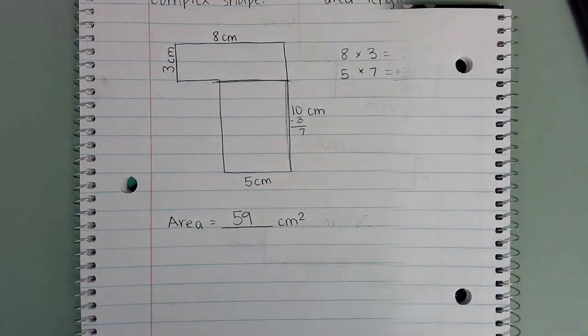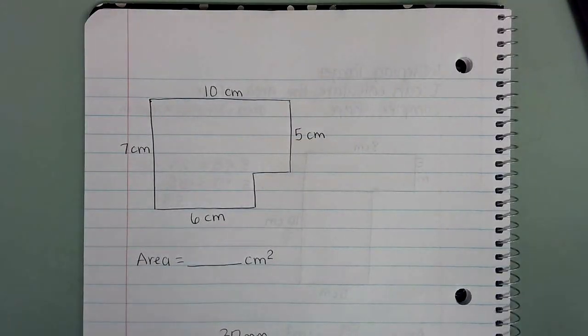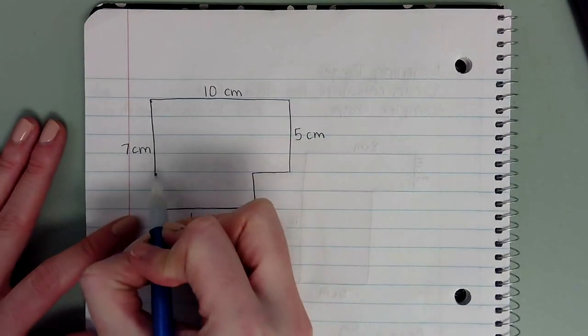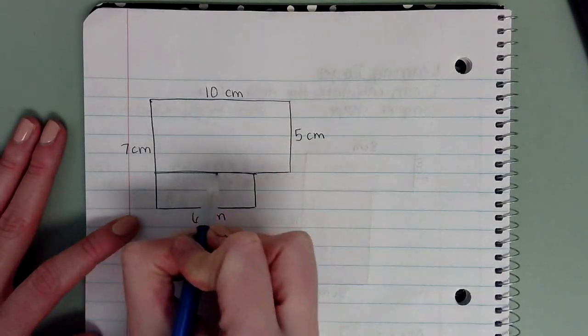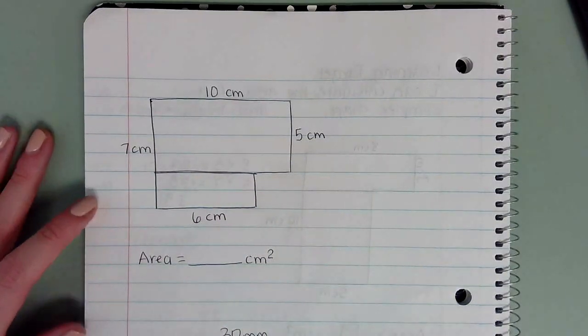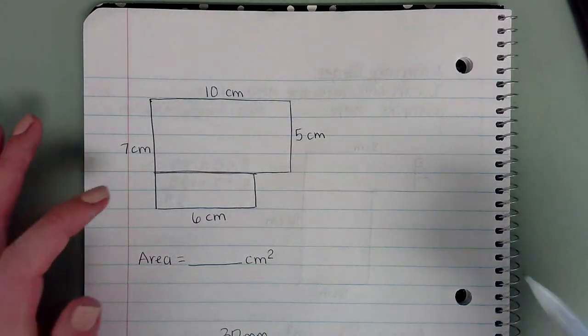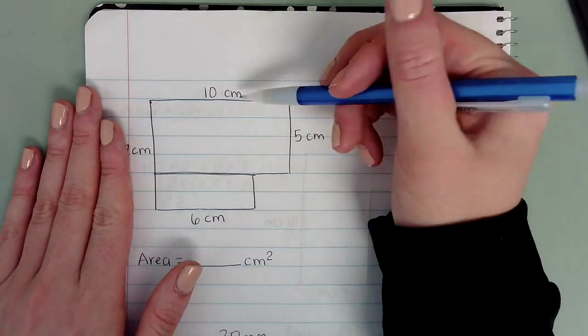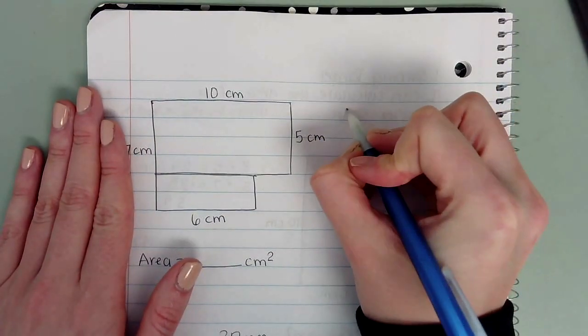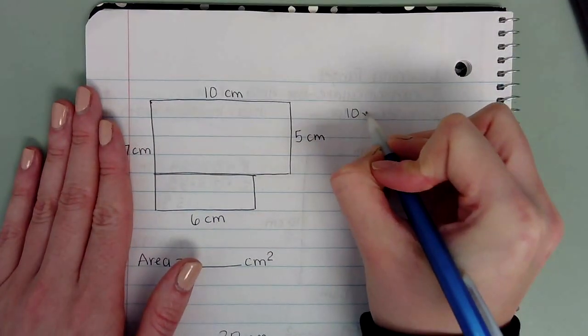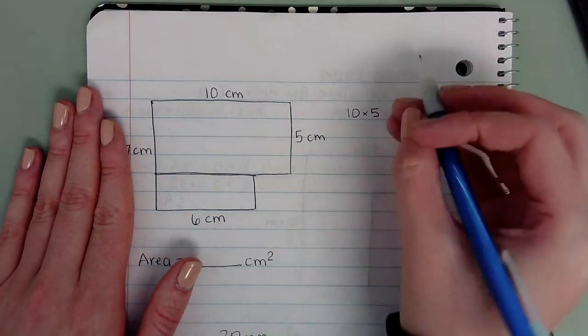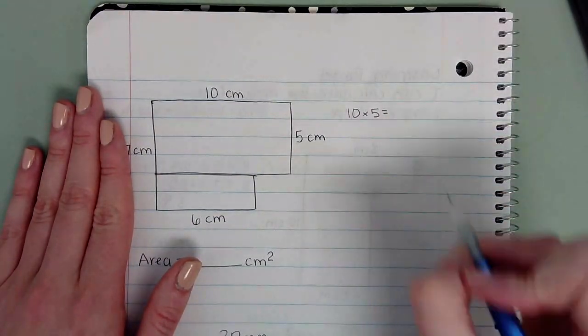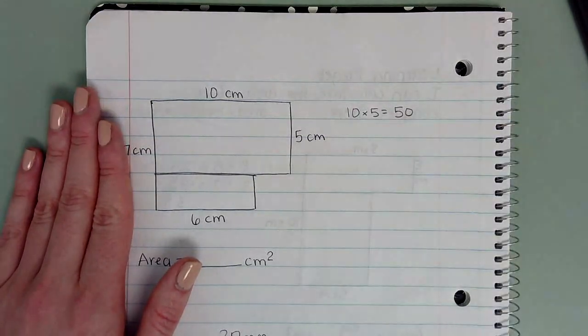We'll have 2 more examples. Here's the next one. We're finding the area of a complex shape. So for us to do this, we need to make it not complex. So let's draw a line to create our 2 rectangles for ourselves. Let's do this one first. We have 10 as a length and 5 as a width. 10 times 5 equals 50.